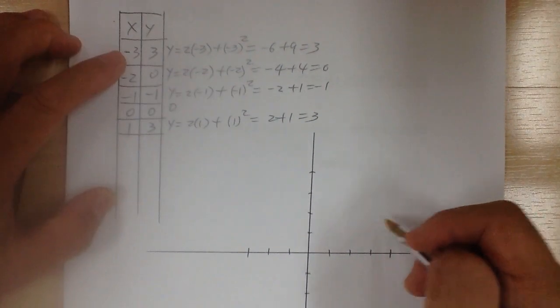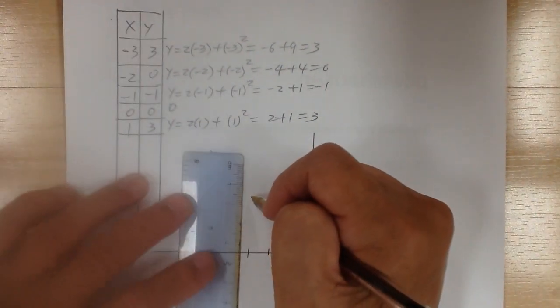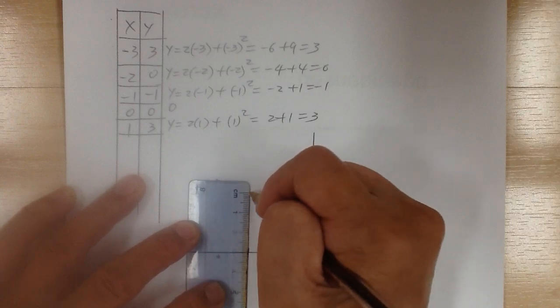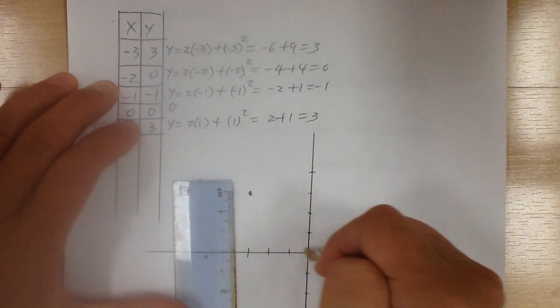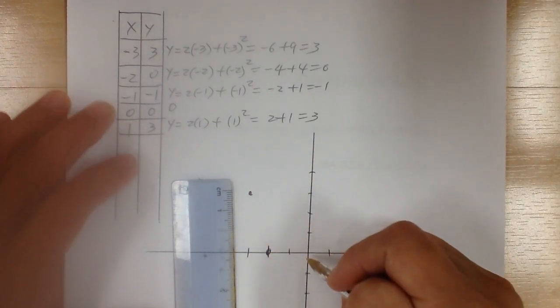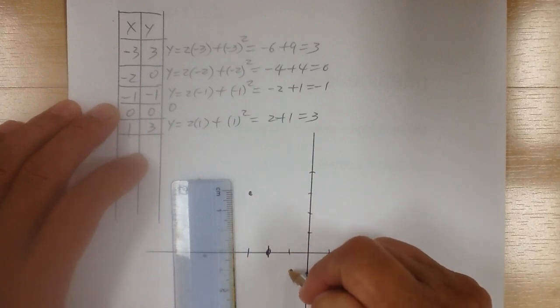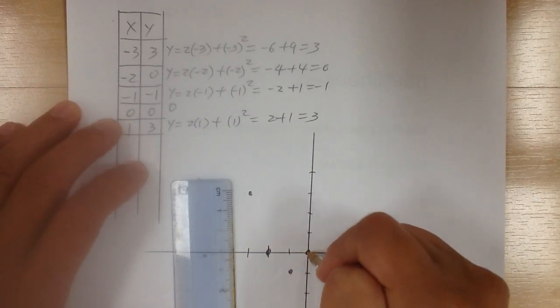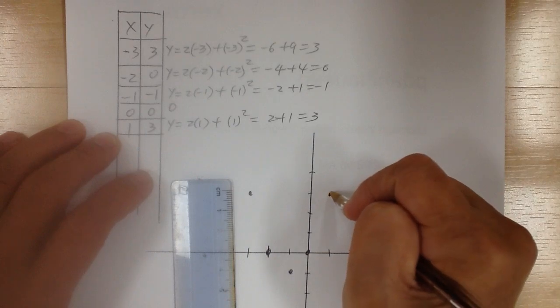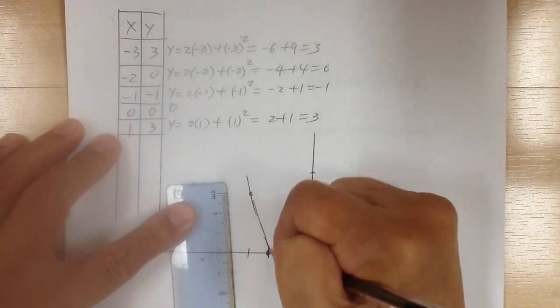Okay, so the first point is negative 3, positive 3, negative 2, 0, negative 1, negative 1, 0, 0, 1, 3. Okay, so your graph looks something like this.